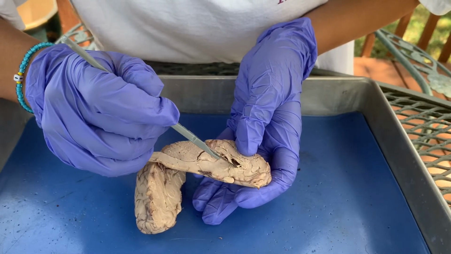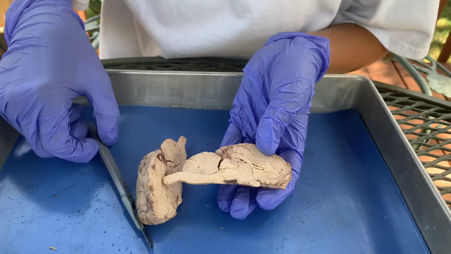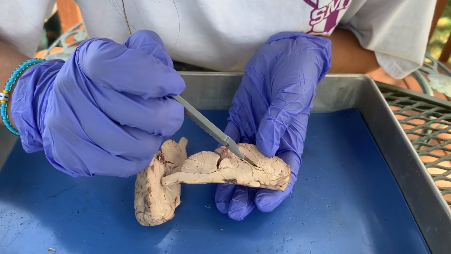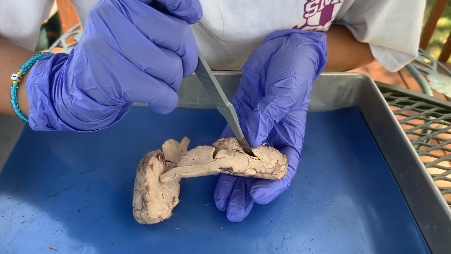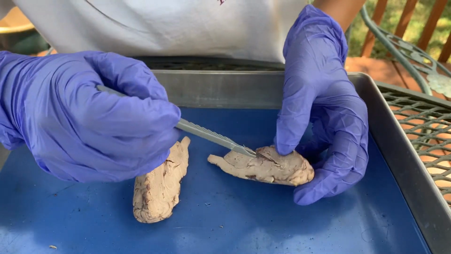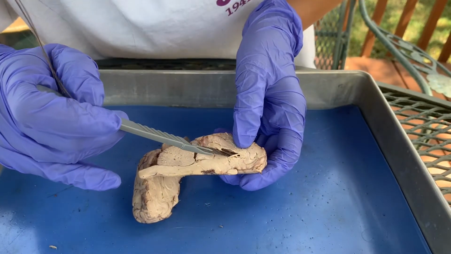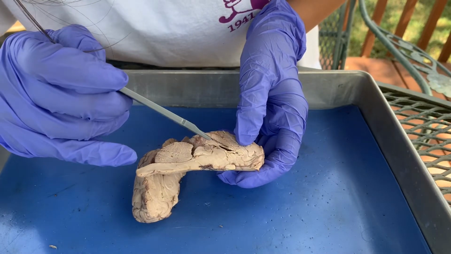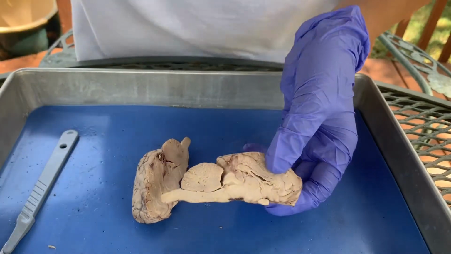So it's enclosing this very small space right here. I forgot to say that this space, which I just figured out how to open, is called the lateral ventricle, and you can actually see that it's a pretty good size. I hope you can see in there. It's just covered by that small, thin membrane.